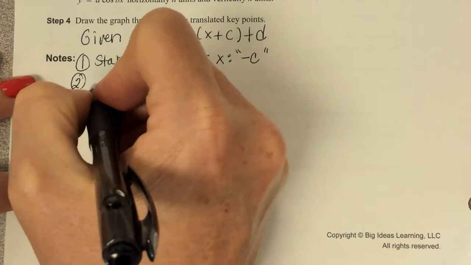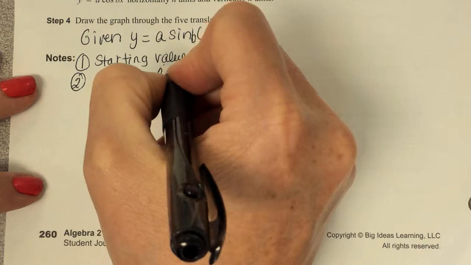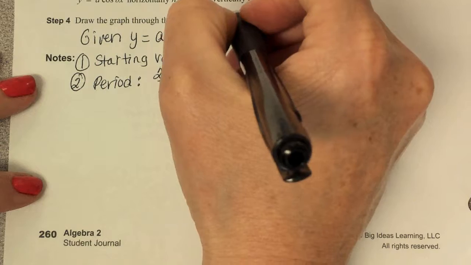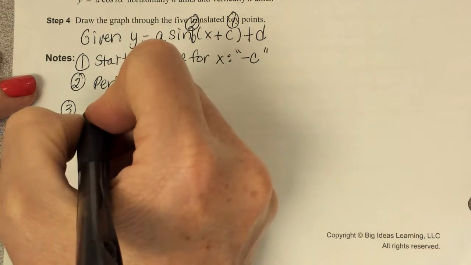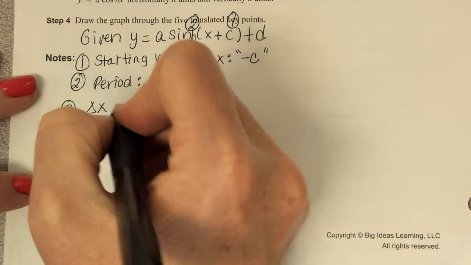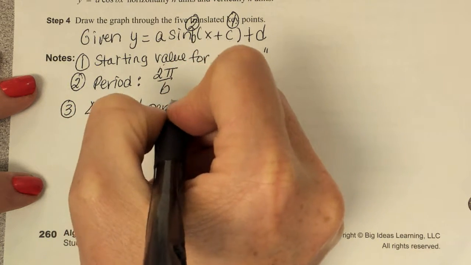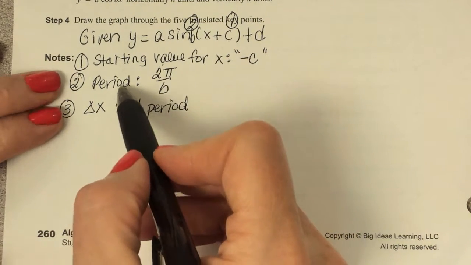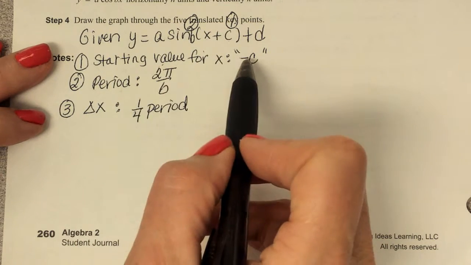The next thing we're going to do is find the period. The period is always going to be 2 pi over b. So first we're going to look at c, then we're going to look at b, and then we're going to use that period because we know the change in our x is going to be equal to 1/4 of the period. Remember how we talked about that? So these two things, step 2 and 3, are things we've already done. It's just we have not done a shift left or right yet, so that'll be new.